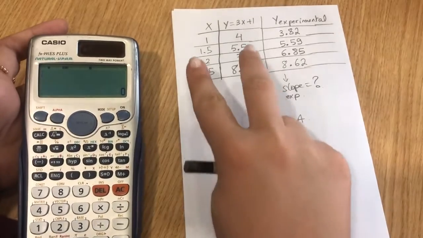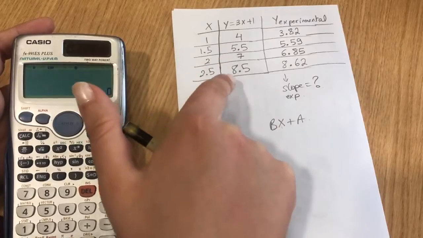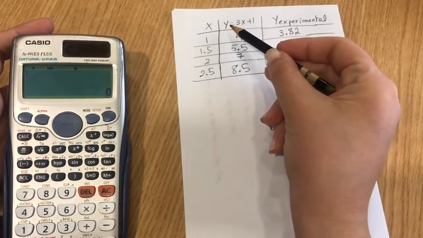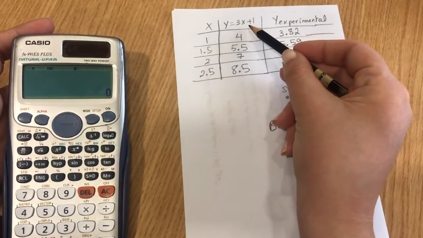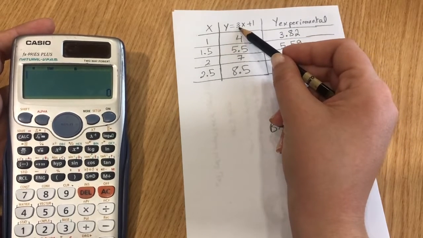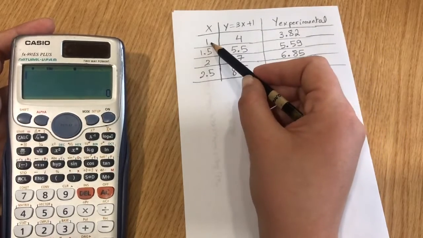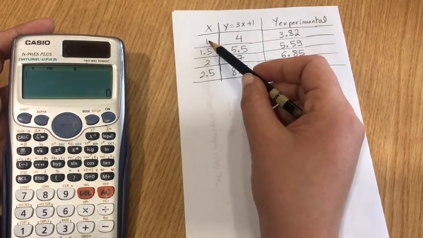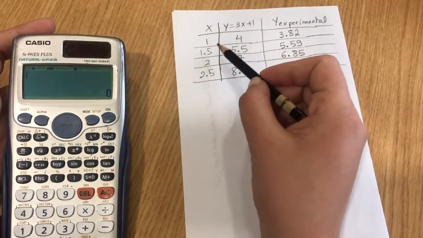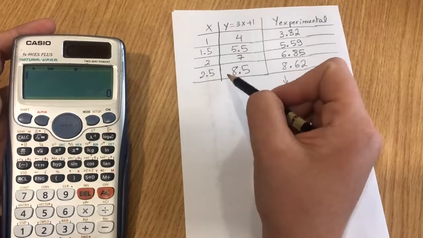Now assume that you have 2 variables and you are changing x and y is changing accordingly. The theoretical value for y is related to x through this formula 3x plus 1. You can see that the theoretical slope is 3. I got 4 by multiplying x by 3 plus 1. 3 times 1 is 3 plus 1 you get 4. 3 times 1.5 is 4.5, you add 1 it's 5.5, etc.